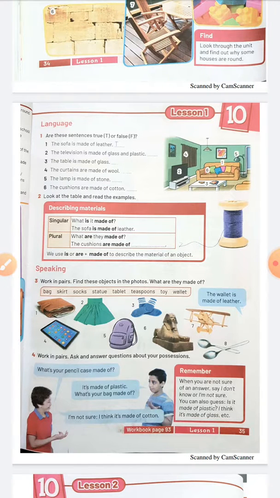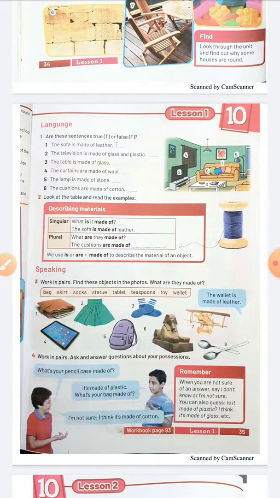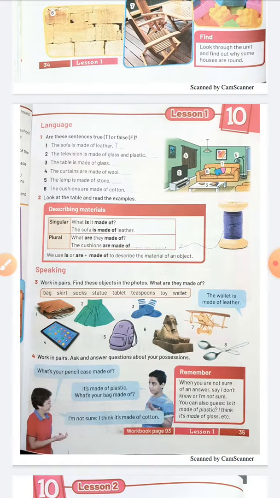But when you say this t-shirt is made from cotton, it means that there was cotton before making the t-shirt, and then it turned to cloth, and after that we made the t-shirt from the cloth which is made from cotton. So can you see cotton in front of your eyes? No, you can't, so you use made from here. It's more proper to use made from instead of made of.